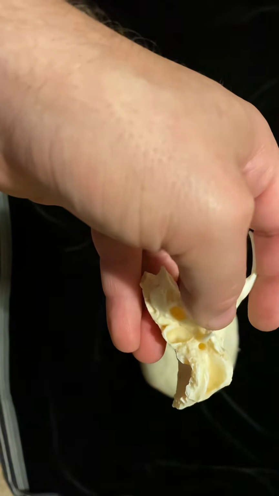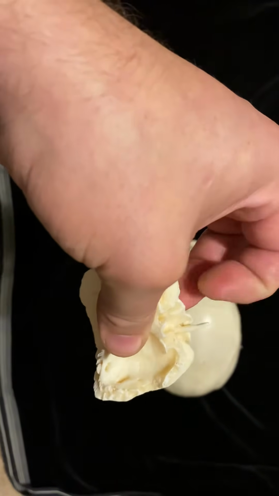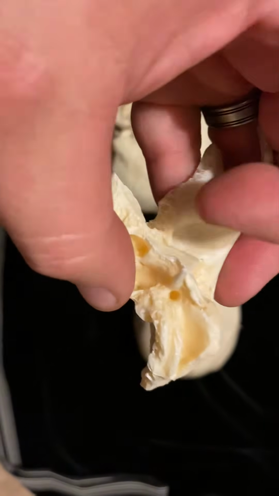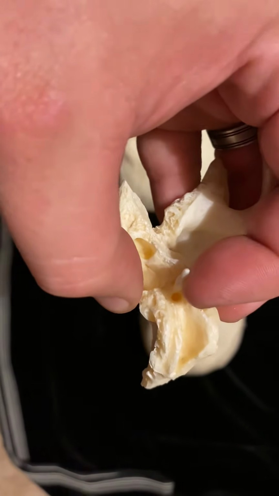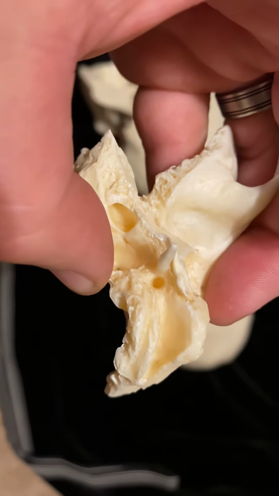On the underside of this bone, there's this sharp little pointed projection. That is the styloid process of the temporal bone. And if you look between the mastoid process here and the styloid process here, there's a little hole right there. That is the stylomastoid foramen.